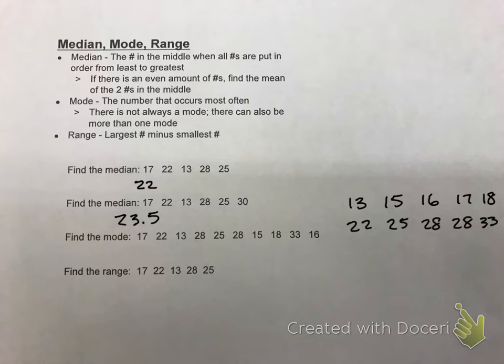And the reason that putting them in order from least to greatest helps is because you start to notice which ones you're writing more than once, if any. So here we have 28 twice, therefore the mode is 28.